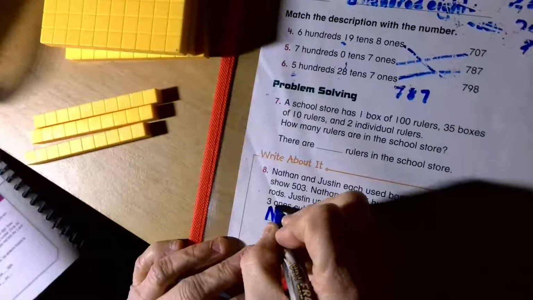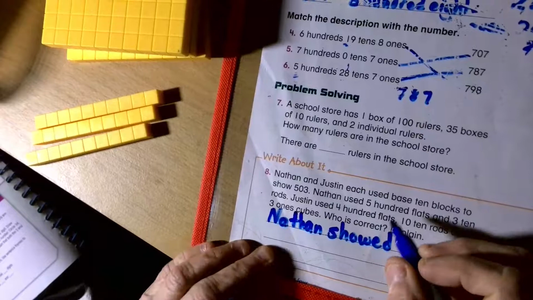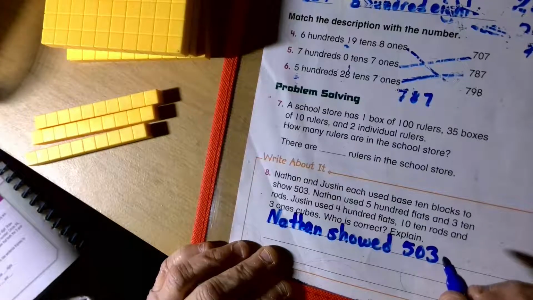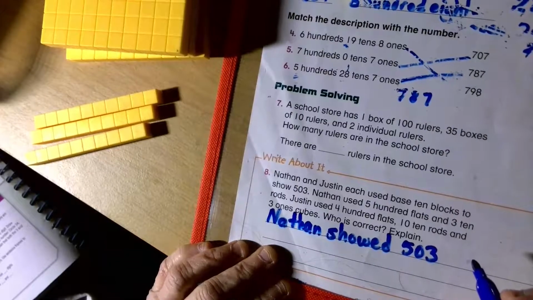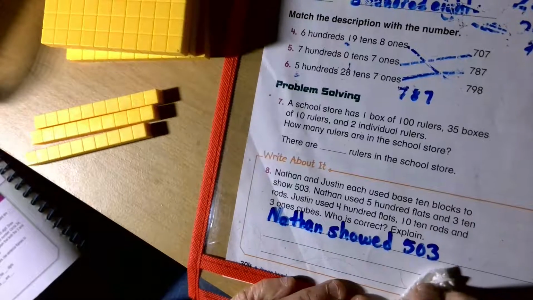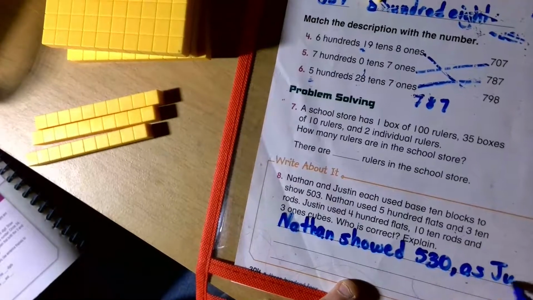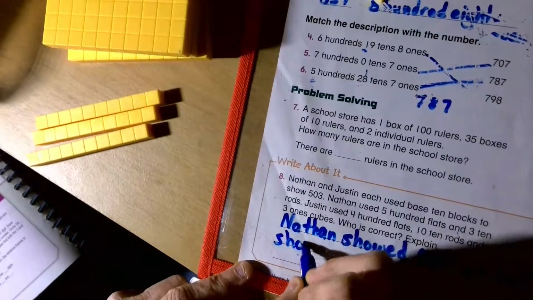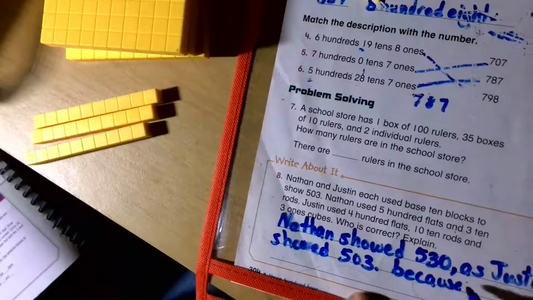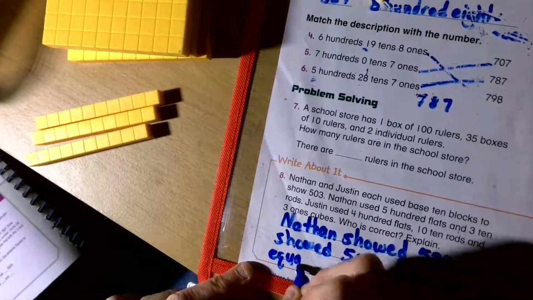We can say Nathan showed 530, right? As Justin showed 503 because 10 rods equals 100.